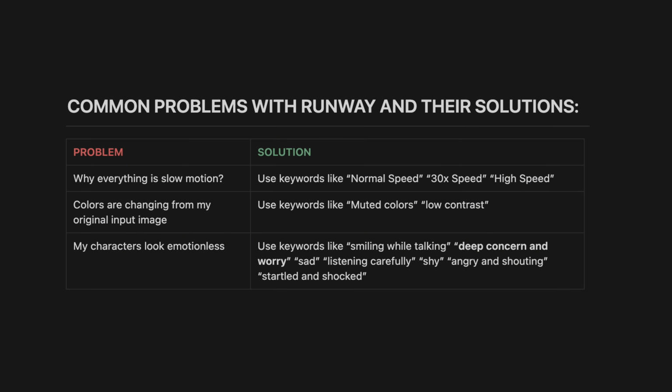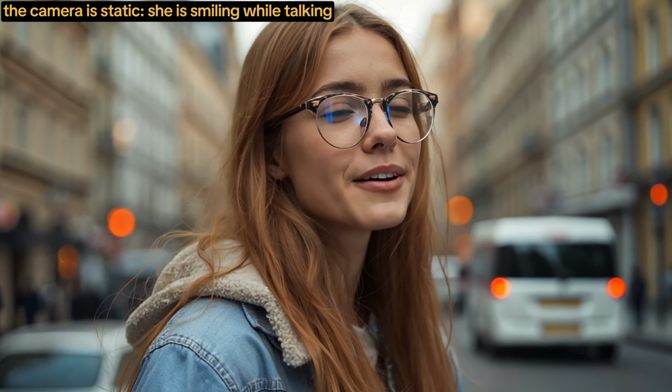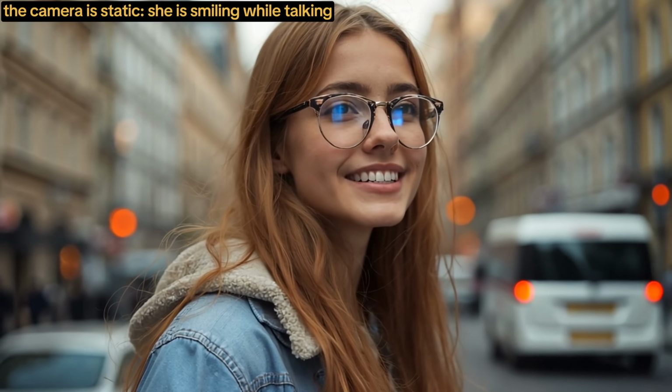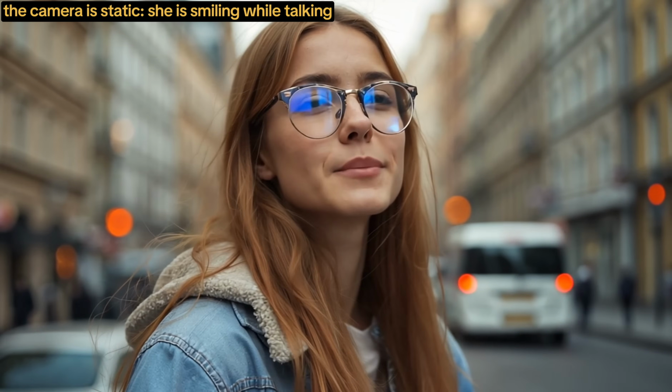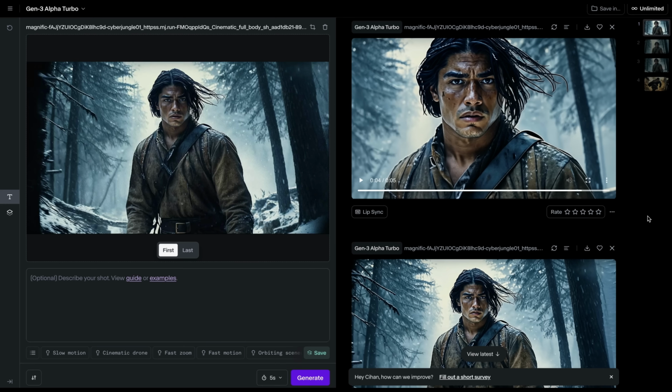Another complaint we hear quite a lot is about colors. Colors are changing from my original input image. I observed this also quite a lot with Gen 3 Alpha Turbo. For this, you can use keywords like muted colors or low contrast. This will be helpful to maintain the consistency of colors. Actually, Runway is really good with depicting emotions. So if you write things like smiling while talking, deep concern, worry, sad, shy, angry, Runway will do a great job portraying these emotions.